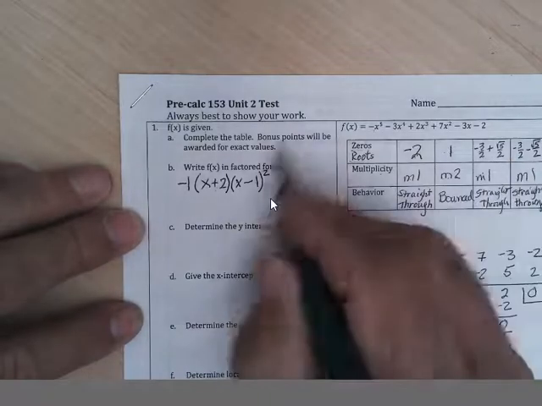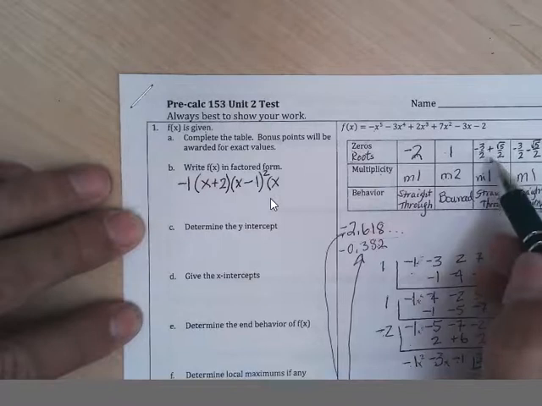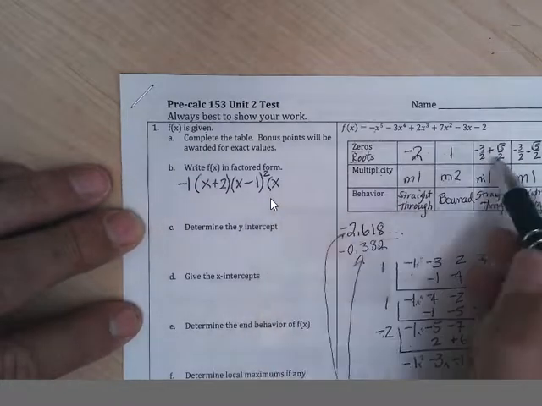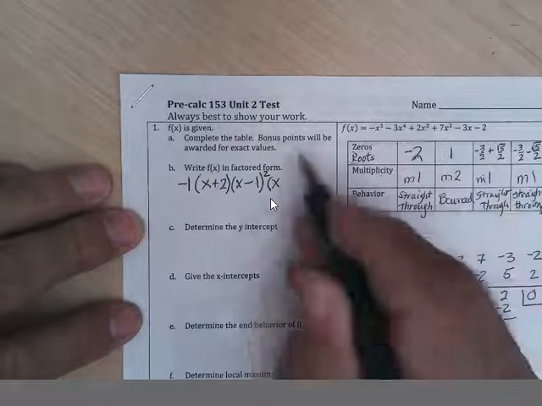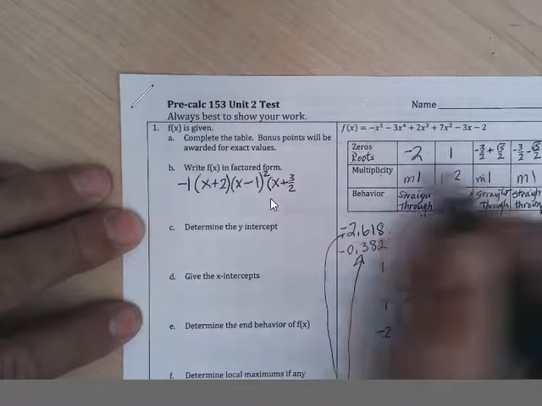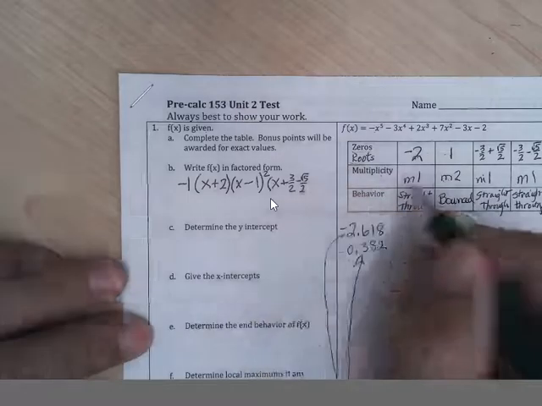Then I have this one. So that's going to be x, and if this is the 0, and I put that in for x, I have to have stuff that would cancel that. So it would have to be plus 3 halves minus the square root of 5 over 2.